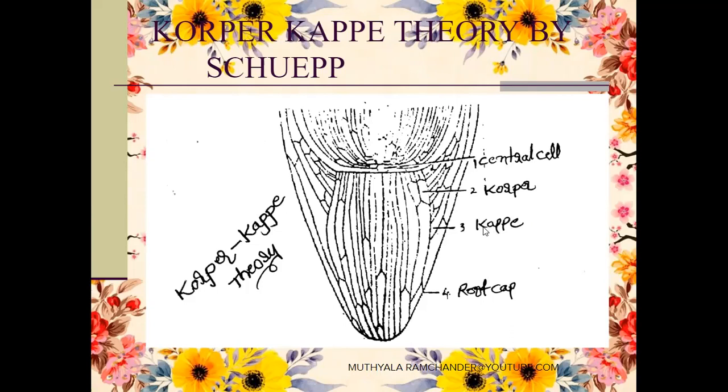The Cuppy meristem tissues participate in periclinal divisions. They develop into dermatogen and calyptrogen. Calyptrogen develops into root cap, and dermatogen develops into root epidermis. And Carper tissues participate in periclinal divisions. They develop into periblem and plerome.